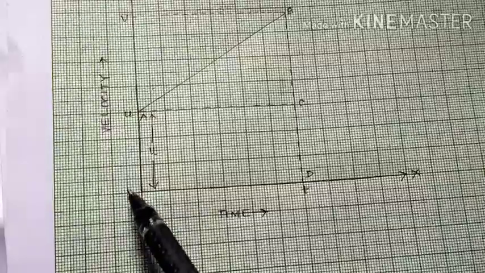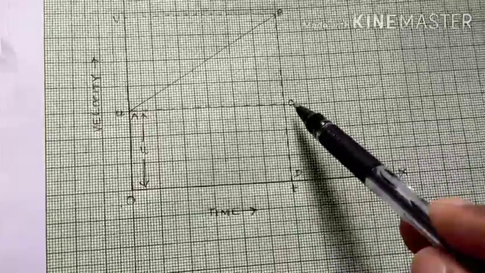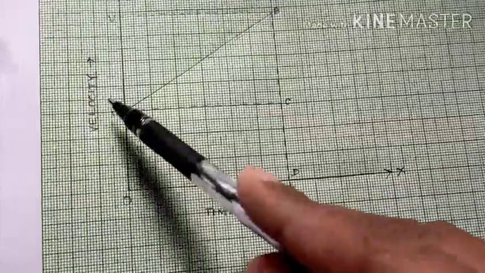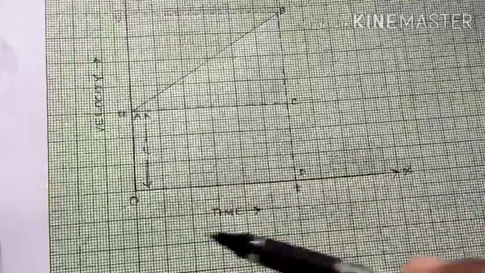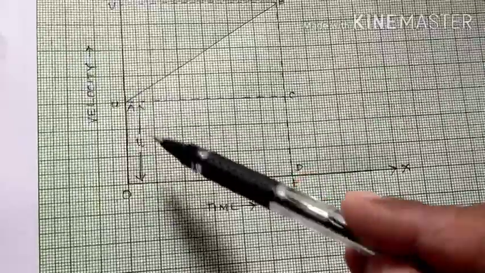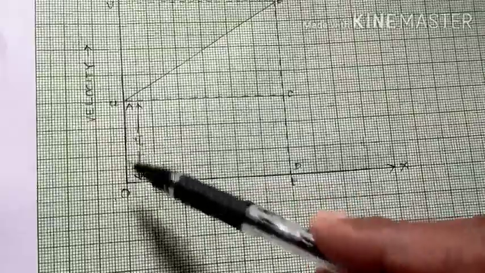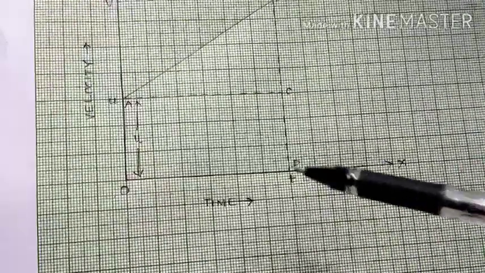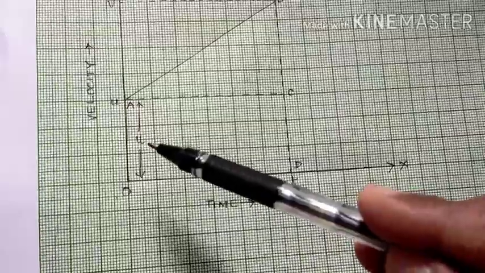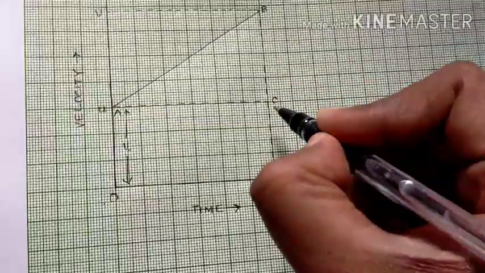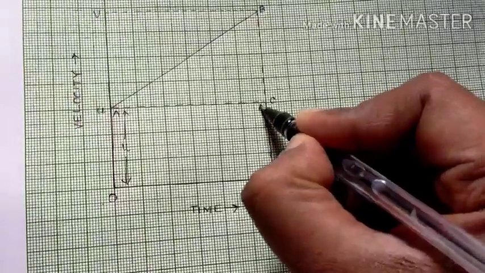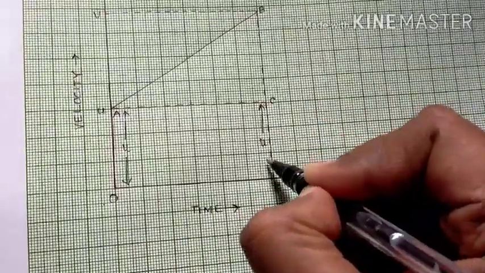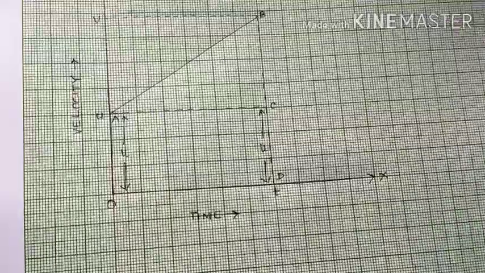Now as OACD is a rectangle and opposite sides of a rectangle are equal, OA should be equal to CD. So if OA is equal to u, then CD should also be equal to u. So let's mark CD as u.